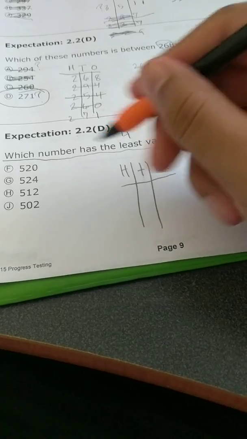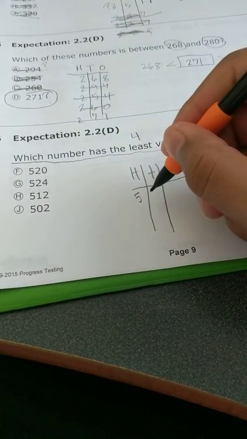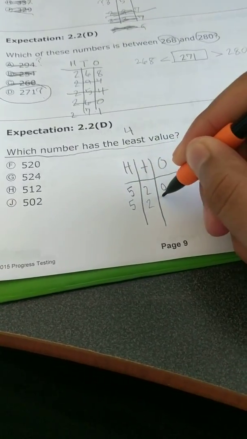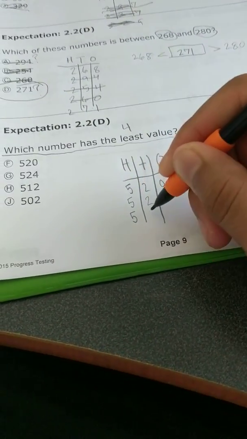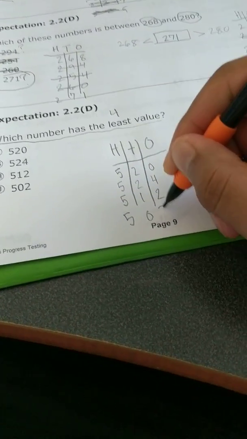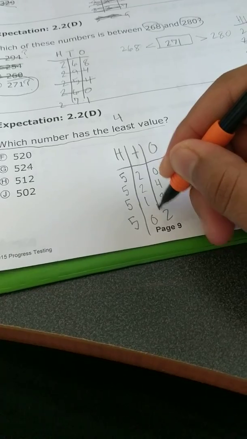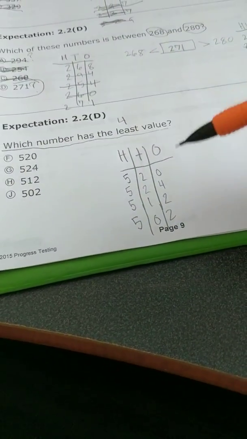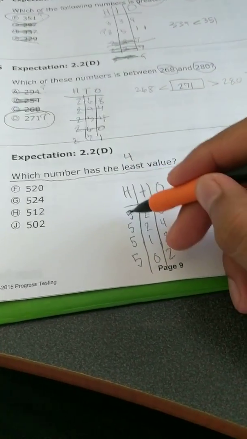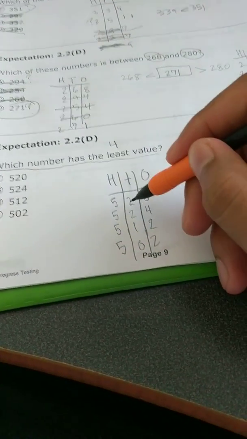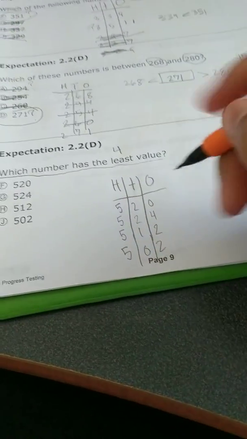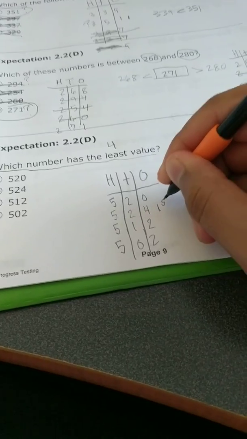So 520, 524, 512, 502. We need to find our 4, so let's find our number 1 first. We'll look to the place value to the farthest left. They're all equal. We'll go to the tens. 2 is the biggest. Is a tie. We'll use the ones place to see which one's bigger. 4 is. So this would be our first.